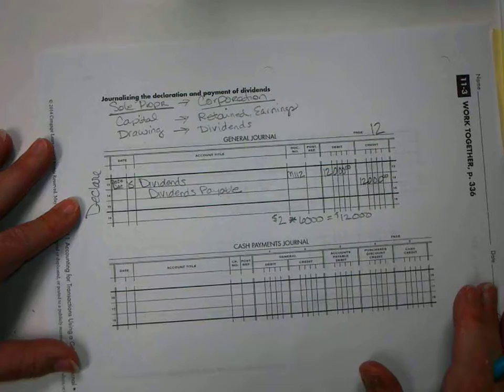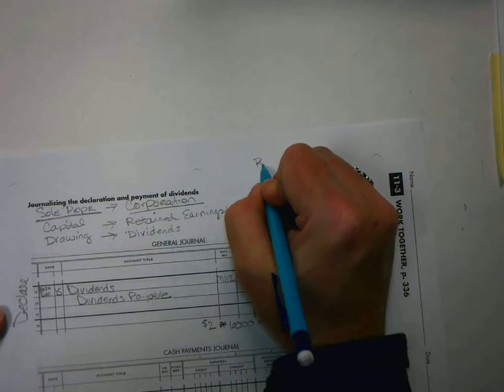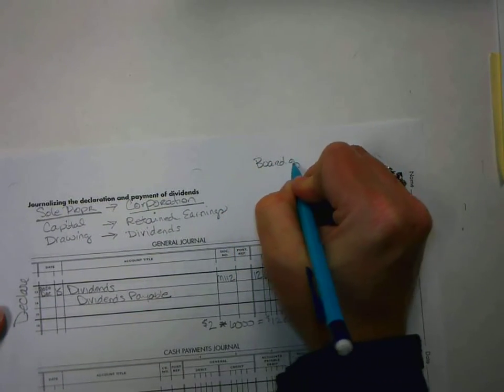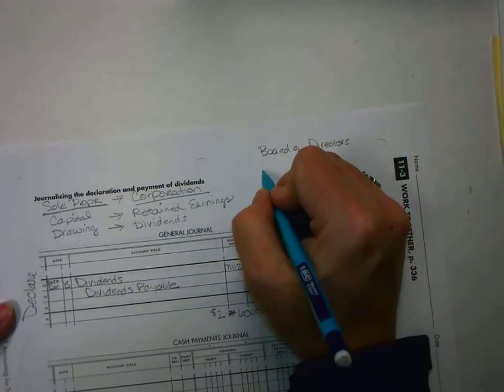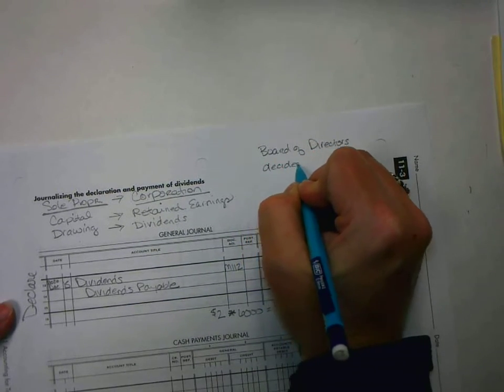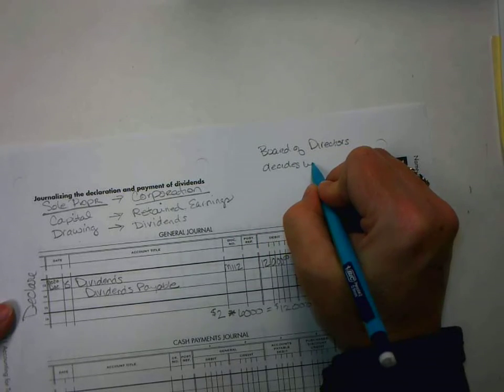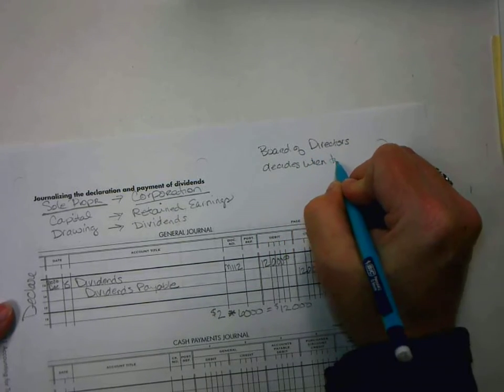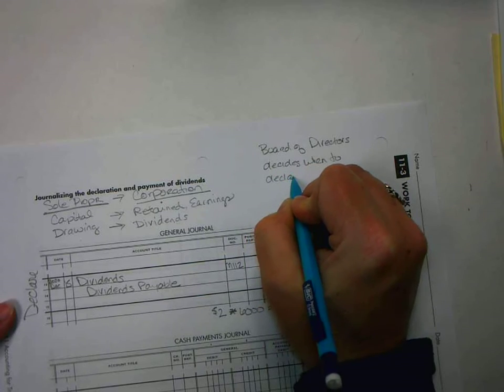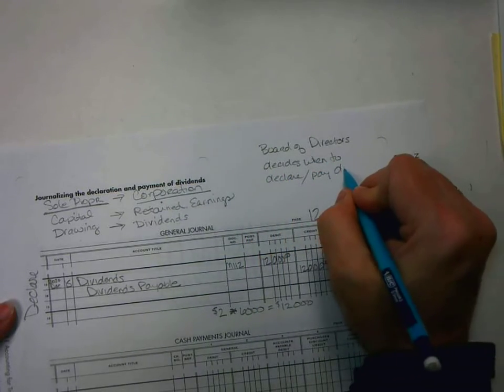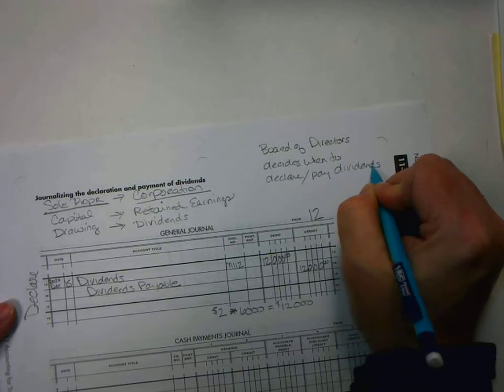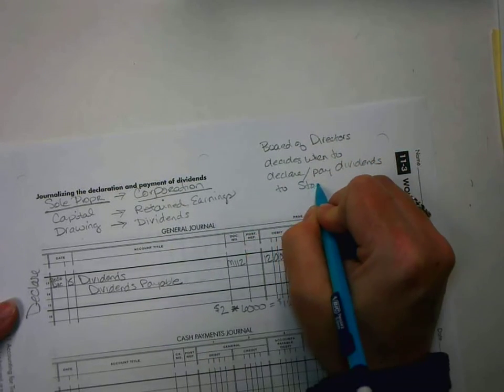The board of directors of the company decides when to declare and pay dividends, and this is to the stockholders.